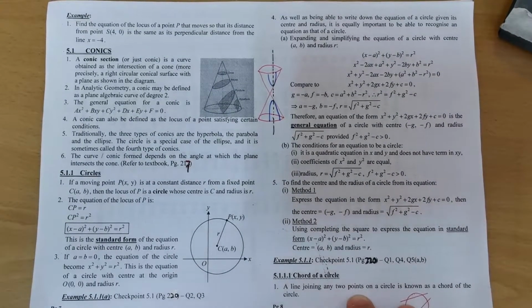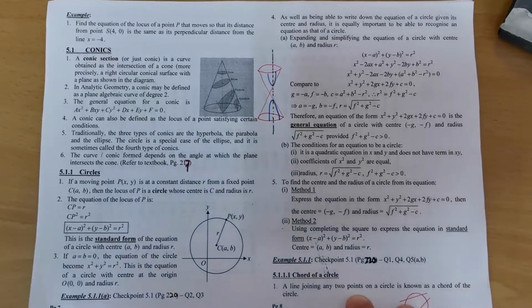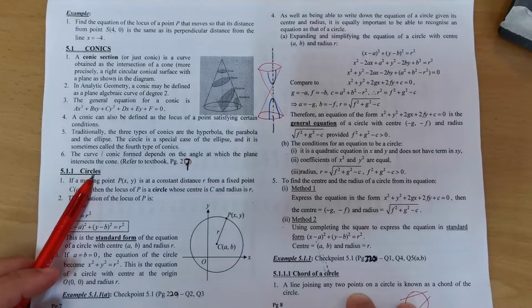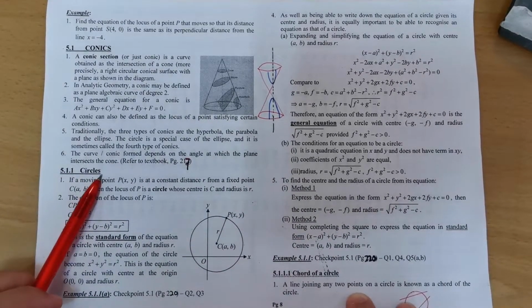All right, so basically this is the introduction for conics. What is conics, and how it's formed. So we will go to the first one, which is the easiest one, circle. So 5.1.1 circles.